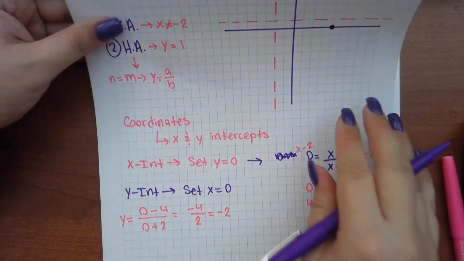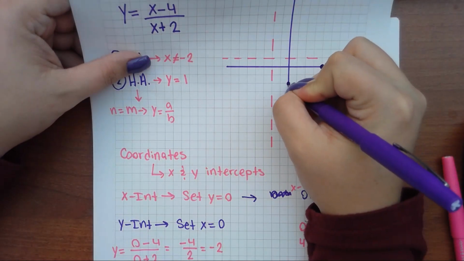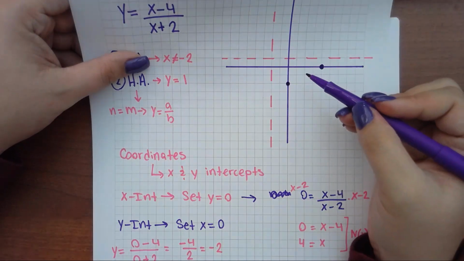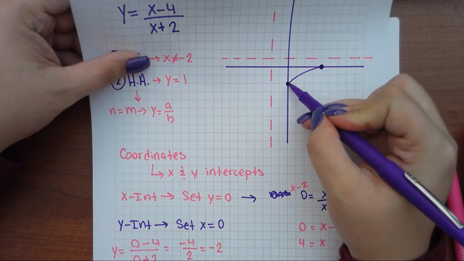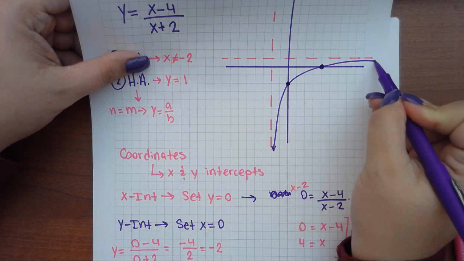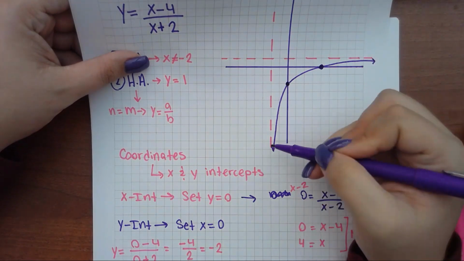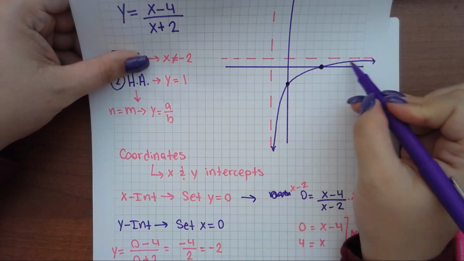So we can go up here and graph that. At negative 2, I have another coordinate. So y is equal to negative 2. Now, our graph is in this quadrant here, and it connects like this. So it approaches those lines, because that's what asymptotes do, approaches both asymptotes, but it never crosses them. So you're always going to kind of draw it in this smooth motion where it approaches the line, but it never crosses them.